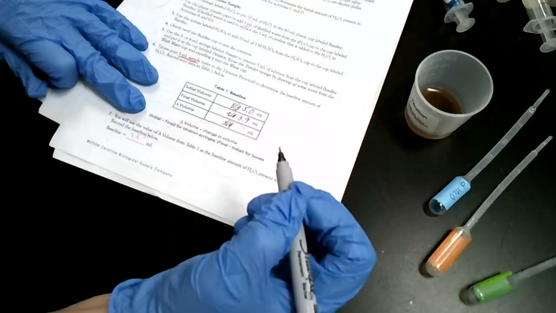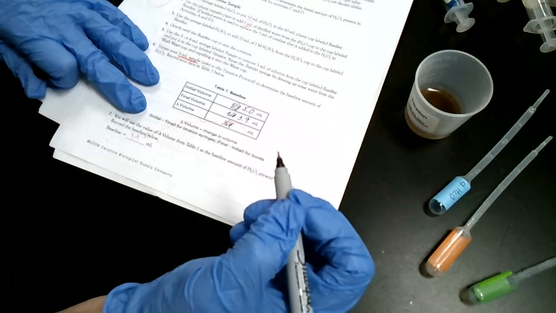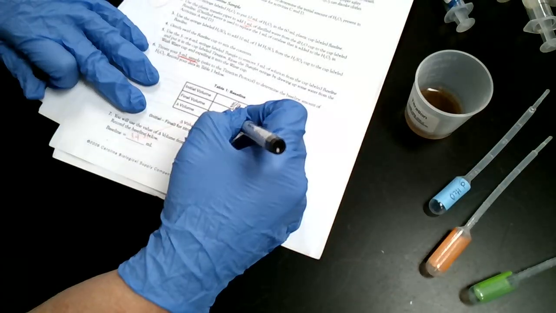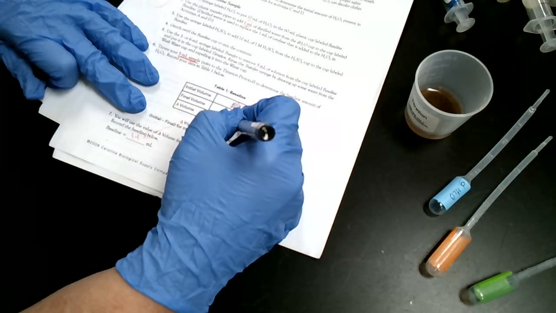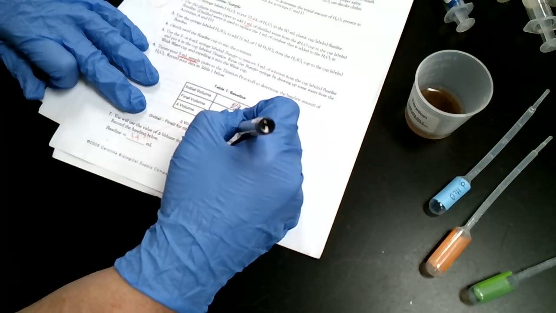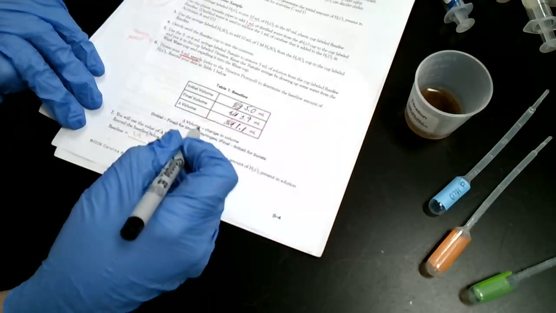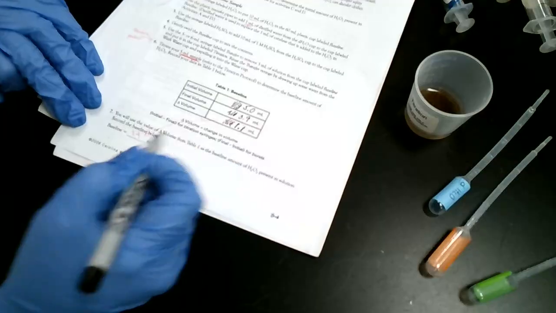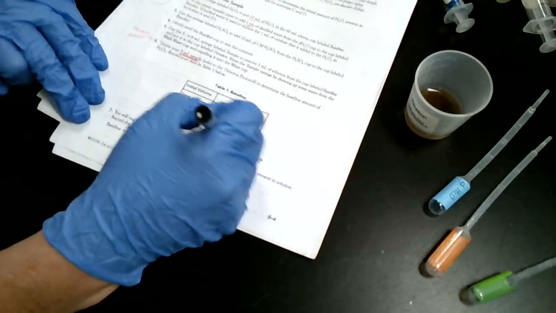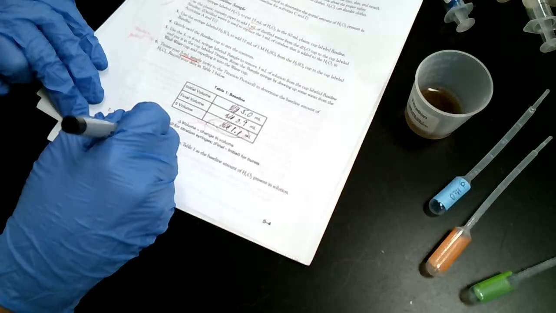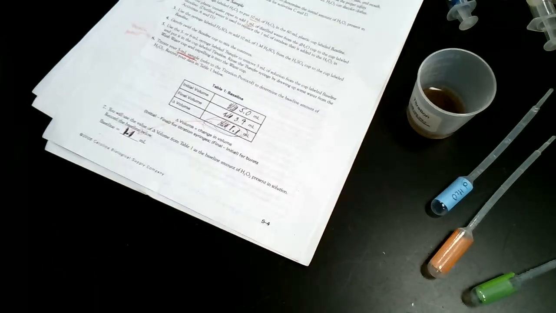So through the math, okay, I come up with, I believe, yes, 1.1. Am I right? 1.1 milliliters. Okay, 1.1 milliliters is my change in volume. So my baseline, this number here, I'm going to put down here is my 1.1 milliliters.